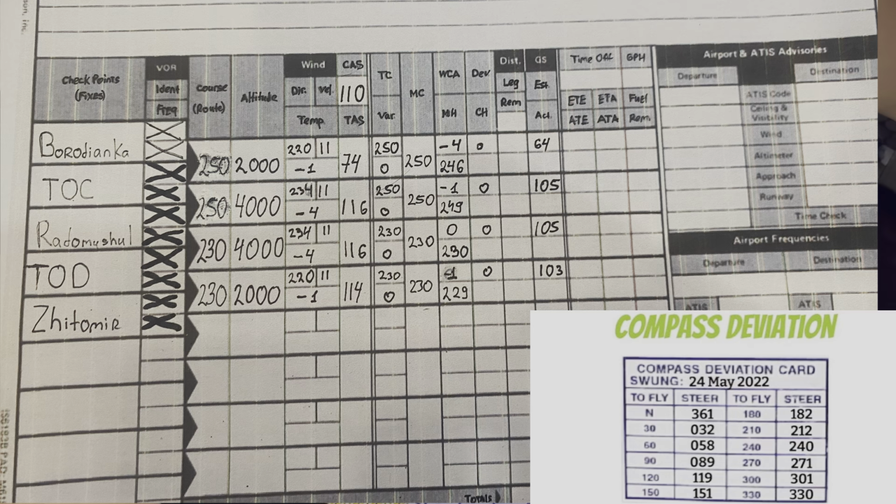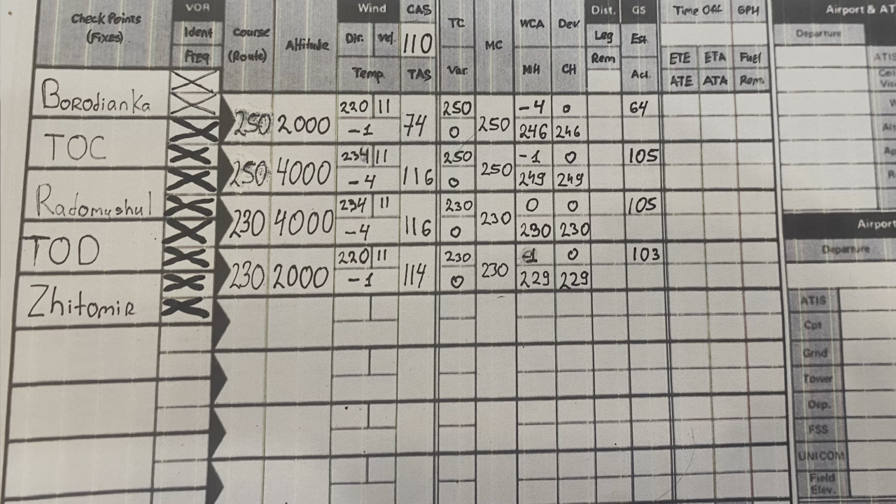For our courses with our table, the deviation will be 0 at all legs. Compass heading will be equal to magnetic heading.